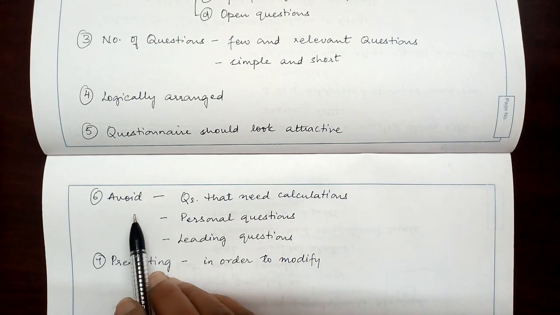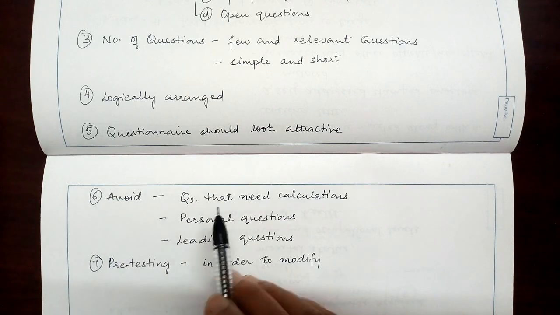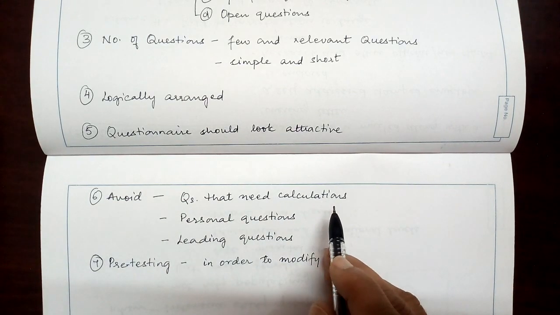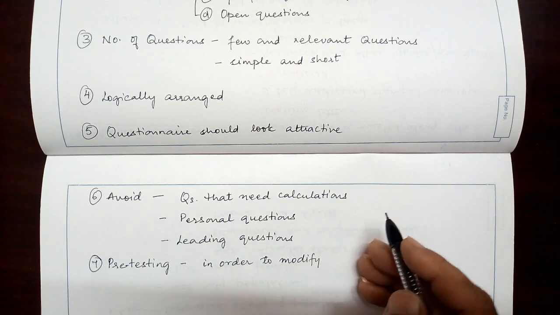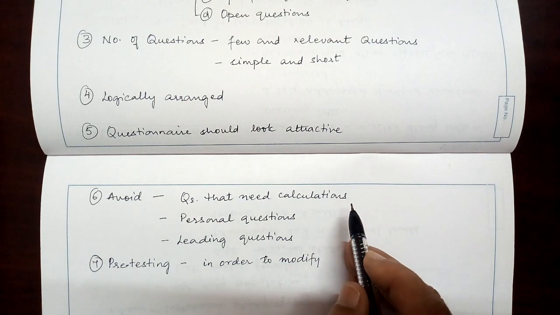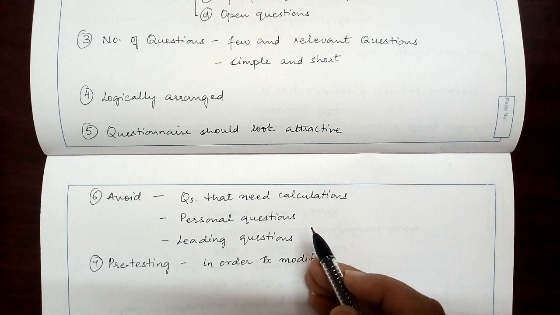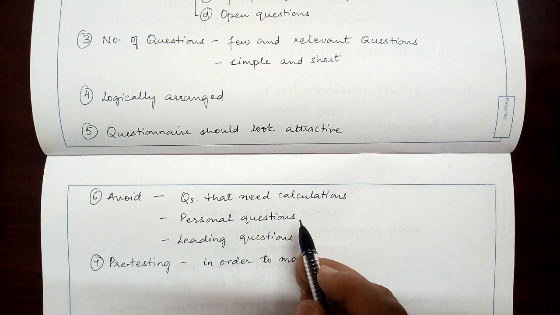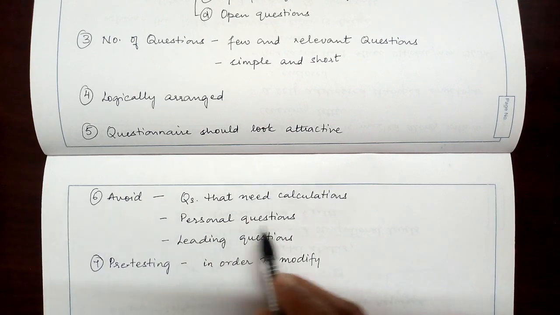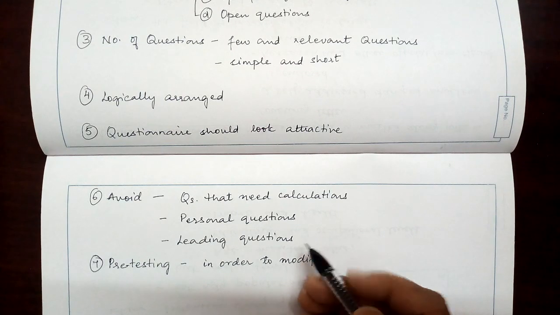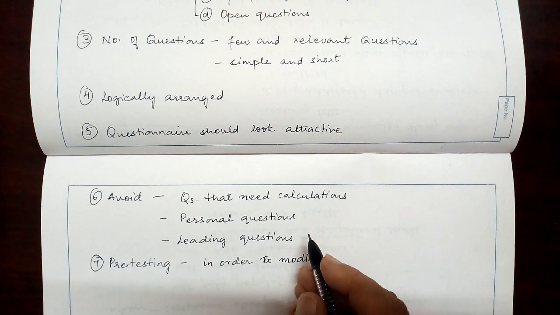Then, what should be avoided? Questions that need calculations should be avoided. Nobody would be willing to answer a question where he has to sit down and calculate something and then write. So that is time consuming, and any respondent would not like to spend his time on answering a questionnaire of that sort.